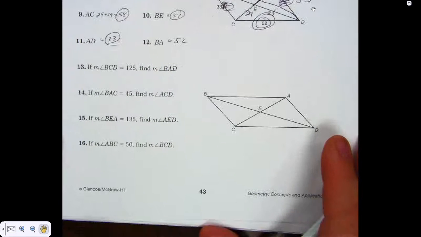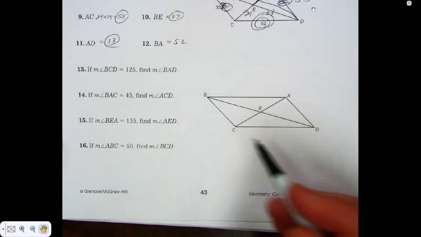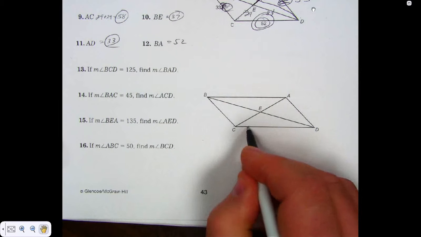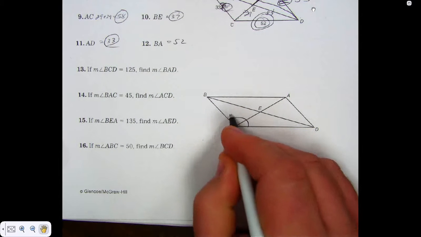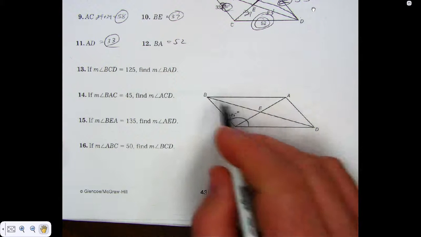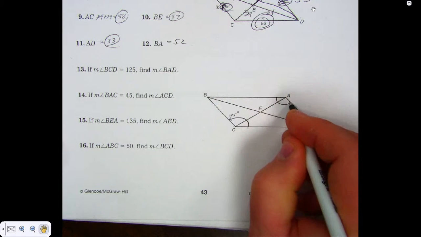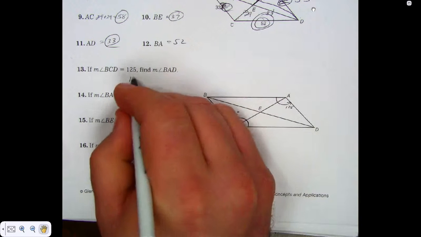Okay, let's look at 13. The measure of angle BCD is 125. Okay, what is BCD? B to C to D. So that's this big angle right here is 125. Everybody understand that? Find the measure of angle BAD. What is it going to be? 125.